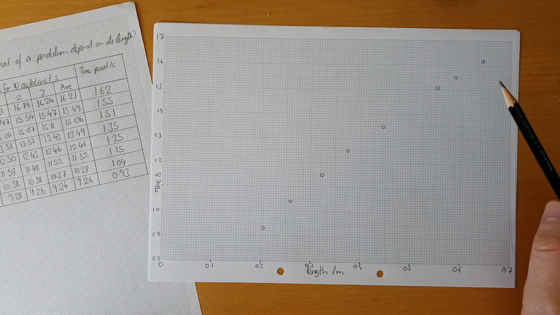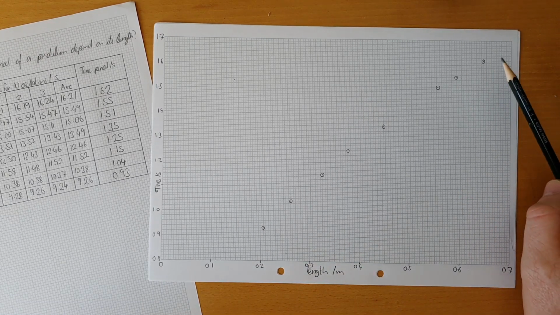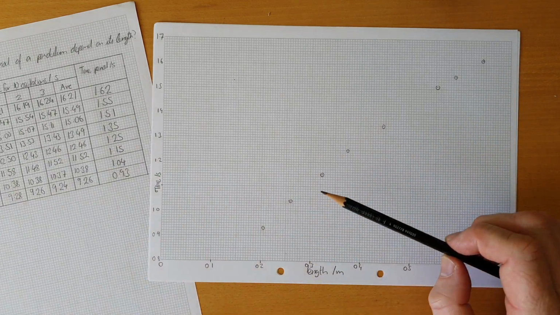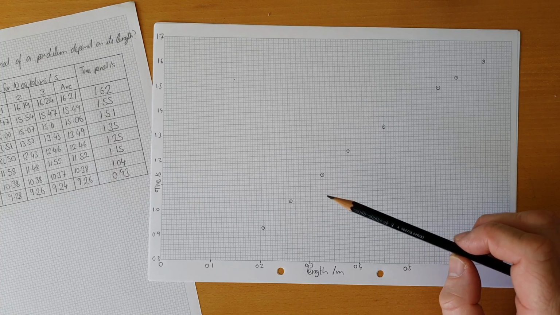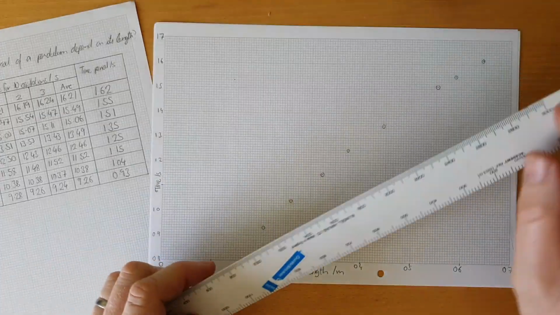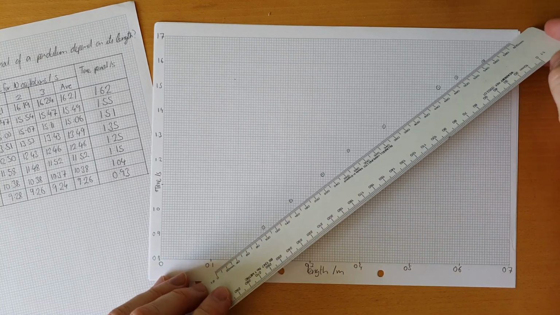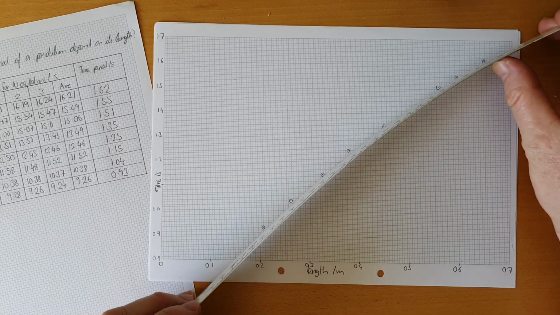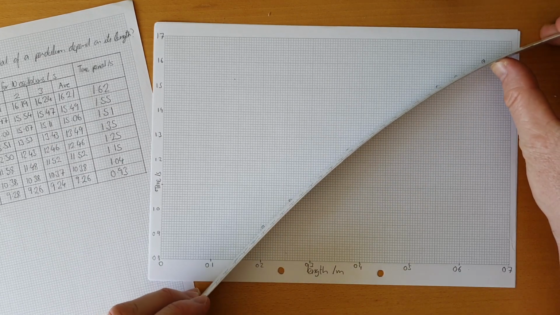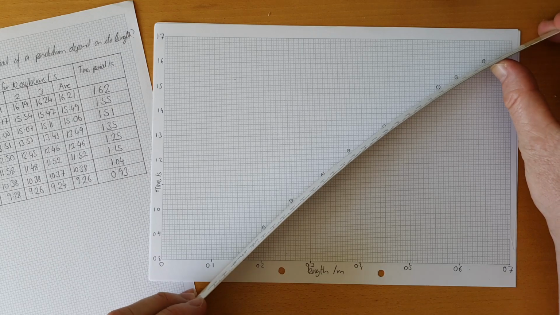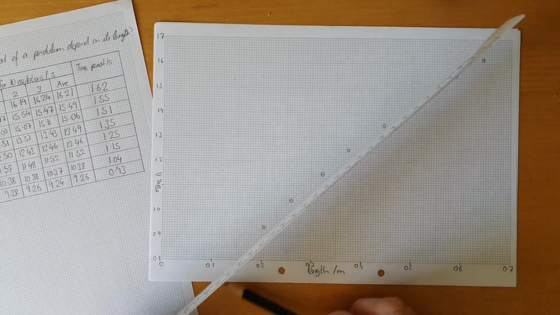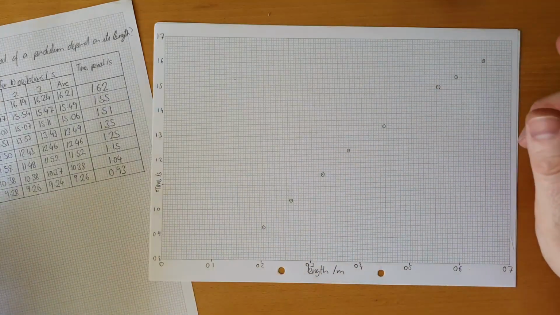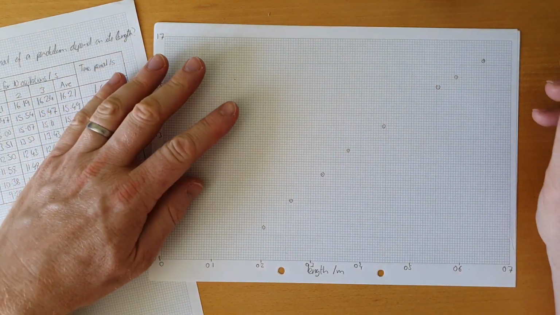So now I've plotted my points, and we have to put in our best fit line. Now, is that a straight line? Potentially, it looks like it could be a straight line, but it's not very straight. In fact, what would fit much better is some sort of curve. In fact, if we kept on taking points down into shorter lengths, we would say that that is indeed the case. So what we need to draw is a best fit curve.